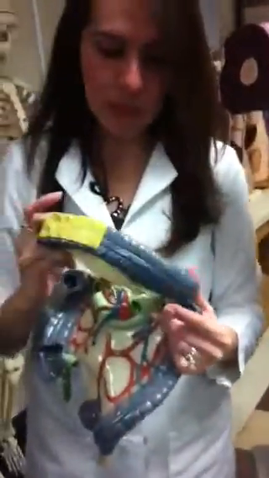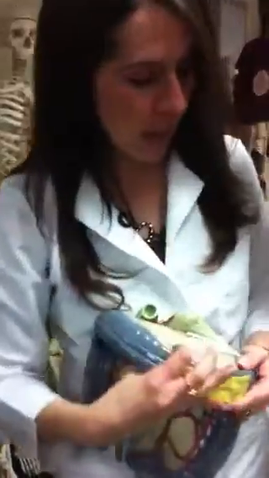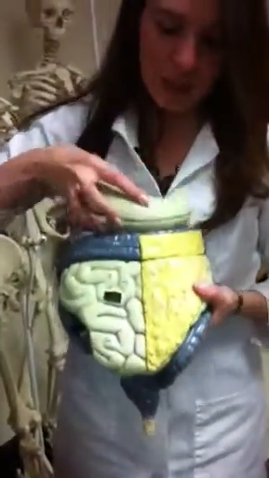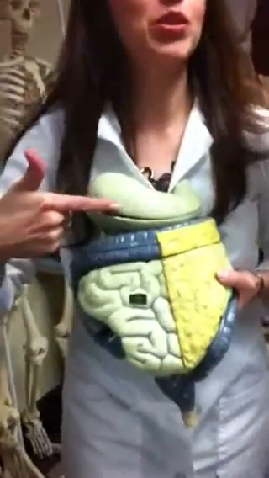Okay? Now, remember that when we dissected the cat, we saw the greater omentum or fatty apron that was basically an adipose tissue with some blood vessels, and we learned that it was connected to the greater curvature of the stomach.